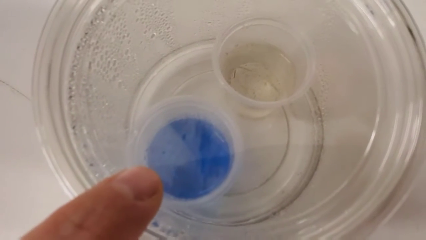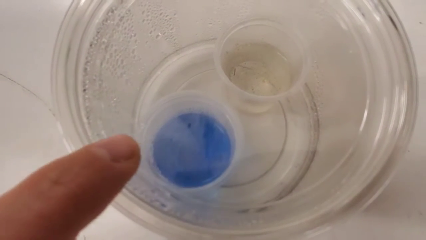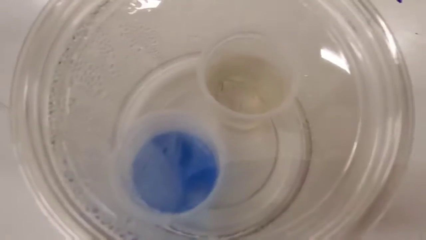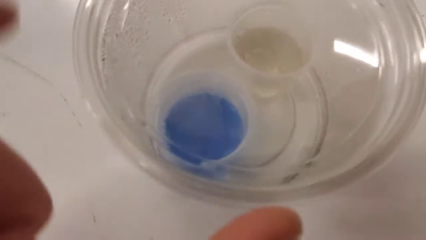Let's see what happened. All right, Mrs. Dennis, what's going on here? I see something happening right here on the lid. Yes, okay, underneath, it's definitely not wet. Yeah, it's not on top for sure.